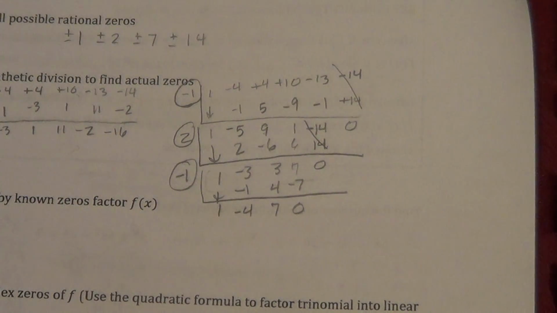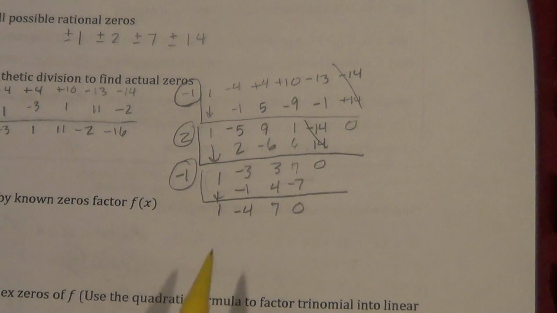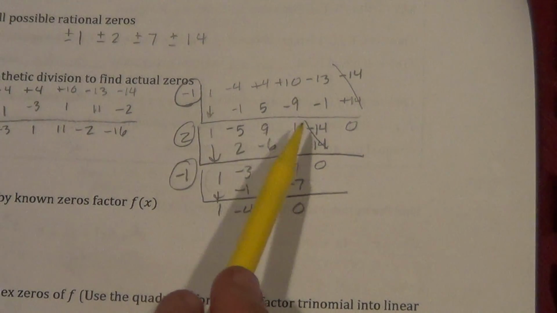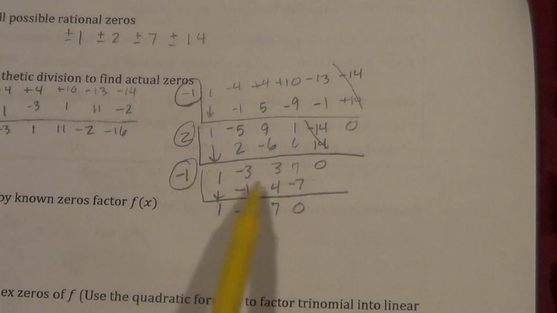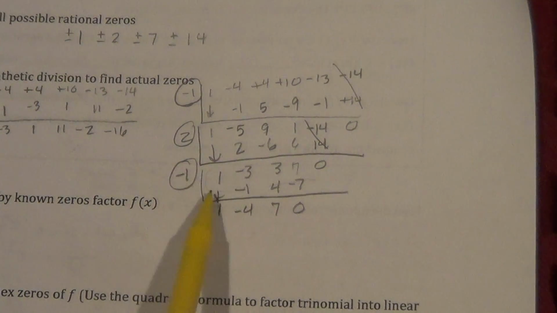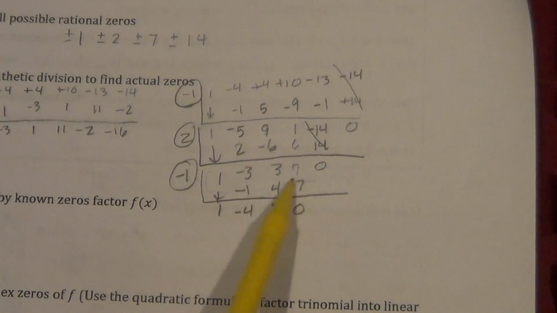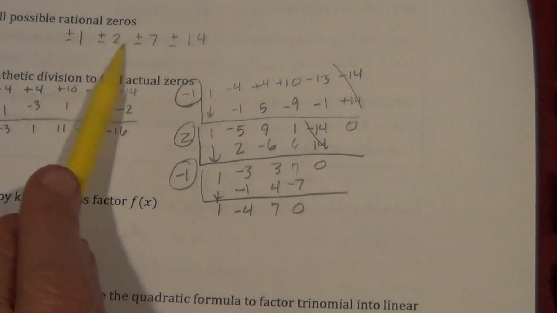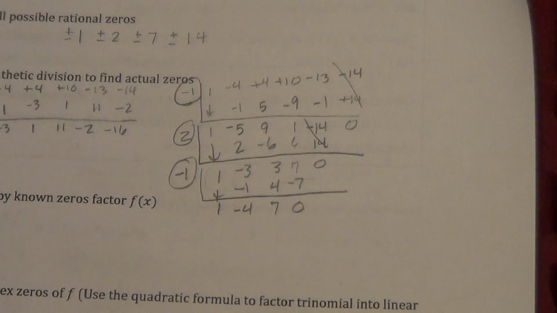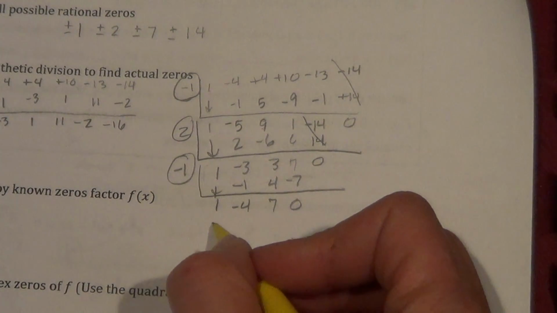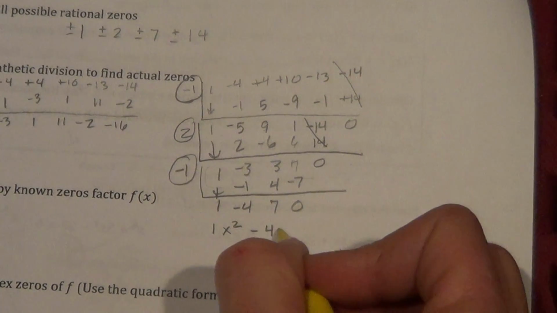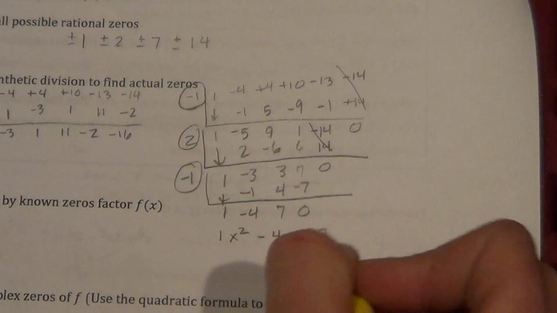And that was somewhat of a guess. It was just that these were working so well, and the numbers seemed to be remaining pretty low, so I was taking a guess that this would be more adhering to a negative 1 than a 2, and much more so to 1 and 2 than to 7 and 14, just looking at the size of numbers that we were getting into. Now we have 1x squared minus 4x plus 7.